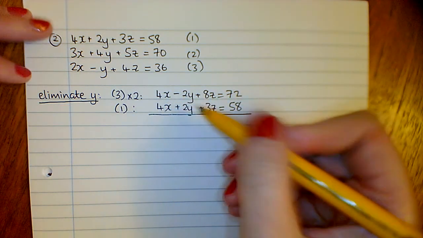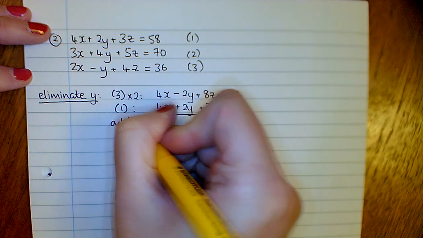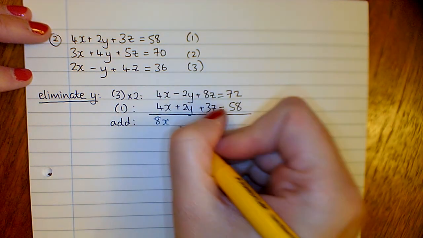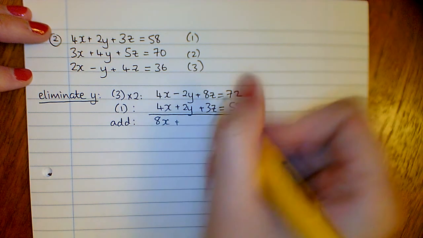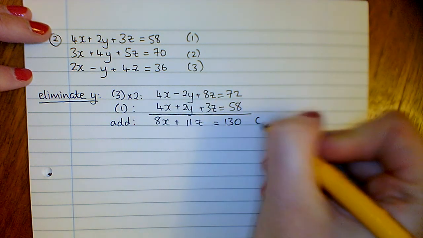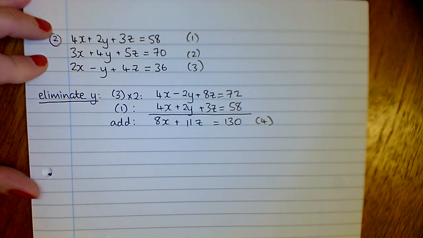We're trying to get rid of the y's, so the signs are different, so we're going to add. When we add, we get 8x, no y's, 11z equals 130, and that's our fourth equation.